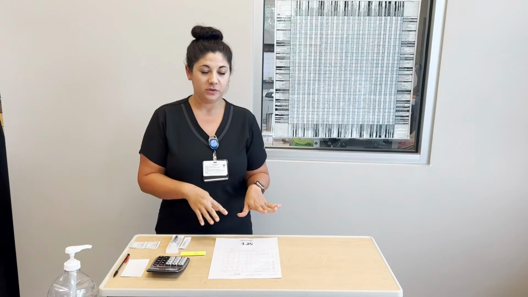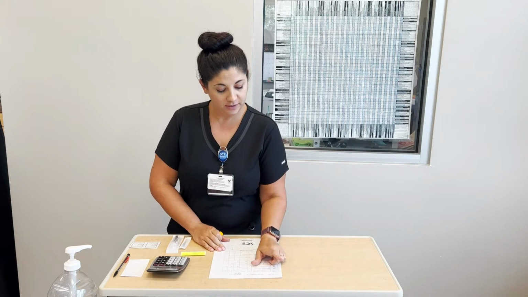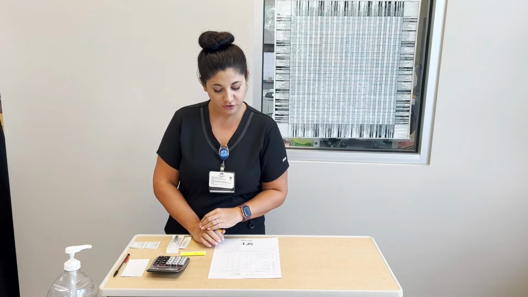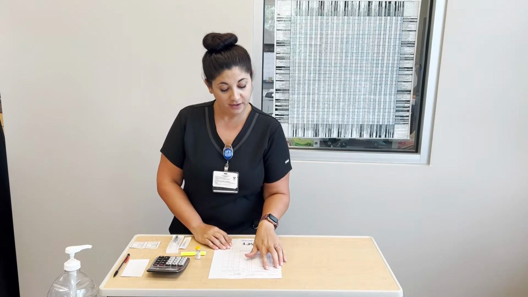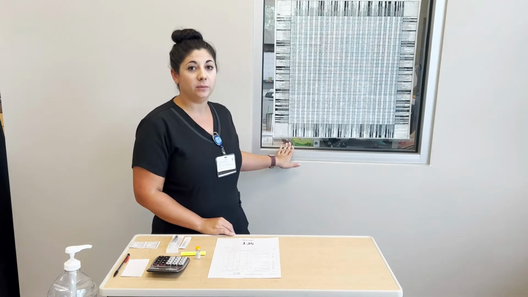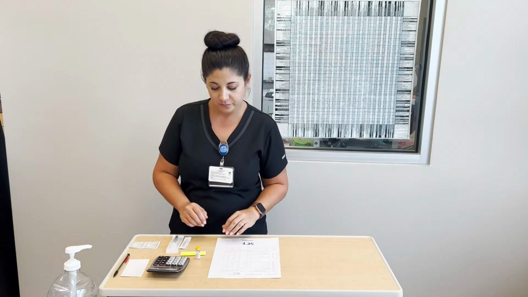I have already done my first check of my IV push medication at the automated dispensing system. I have now come to a quiet location to do my second check. I am going to look at my MAR and check my patient's name and date of birth, verify their allergies. I need to look at if the patient has primary fluids ordered. If they do, I'm going to check compatibility between my medication and my primary fluids on my compatibility chart.